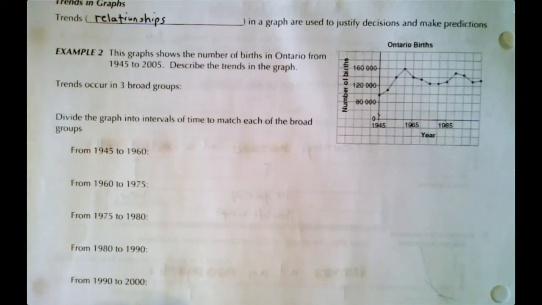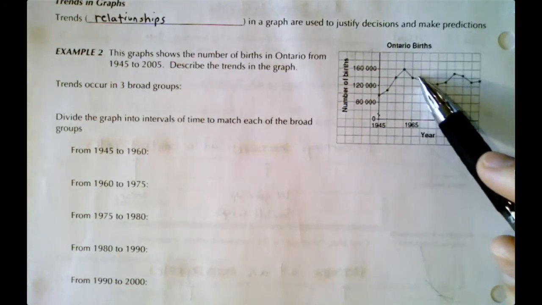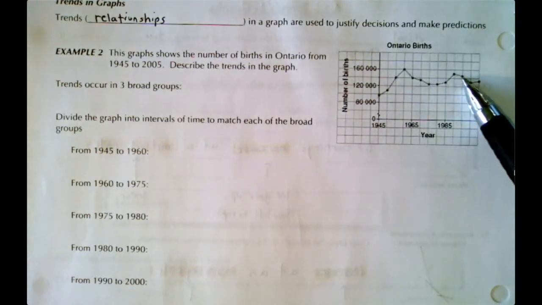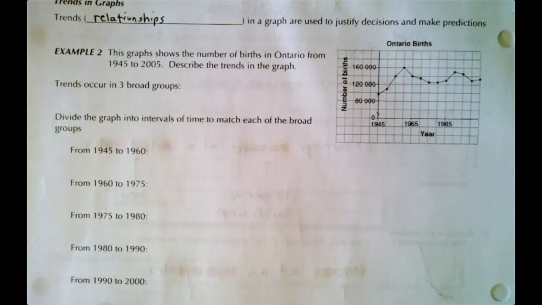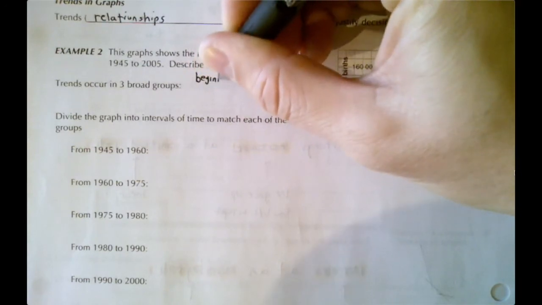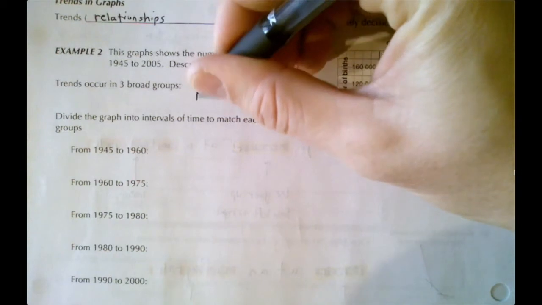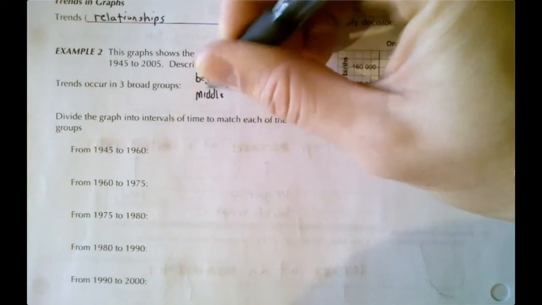And if we look, it looks like we're going up, and we hit a peak, and then we go down, and then we go back up, and then we just kind of go down. A little bit of up at the very end. But if we broke this graph up, we could break it up into three realistic sections. We could say there's a beginning, a middle, and an end.